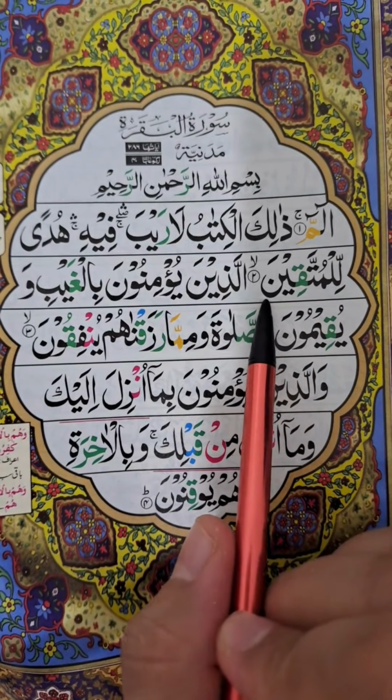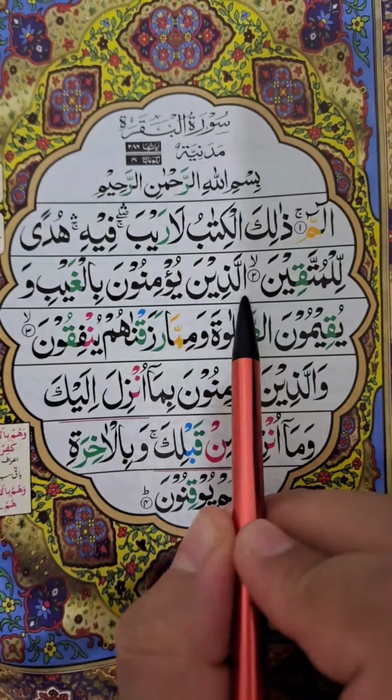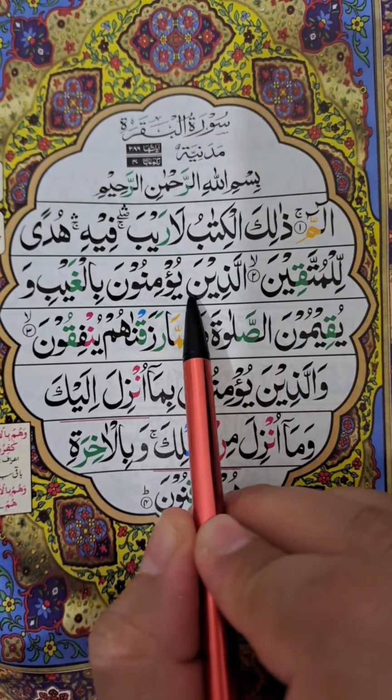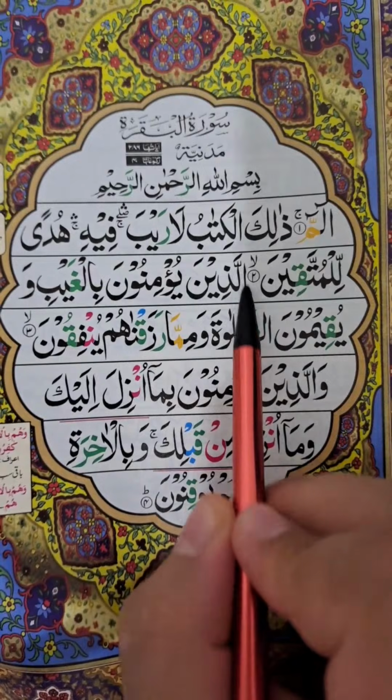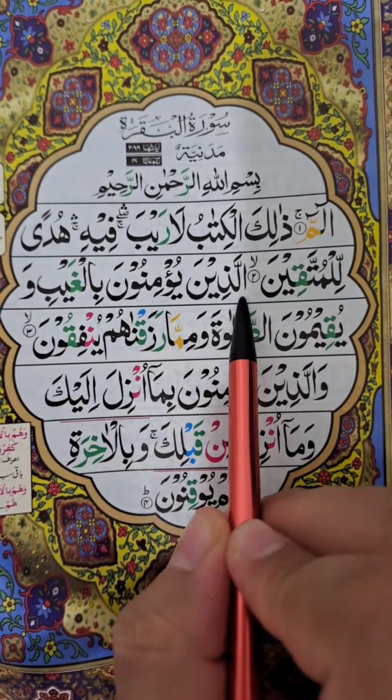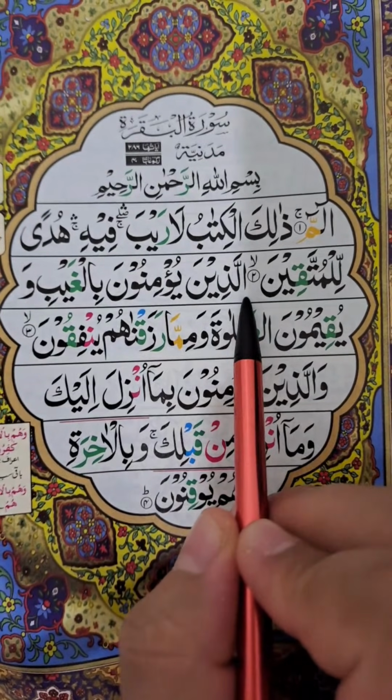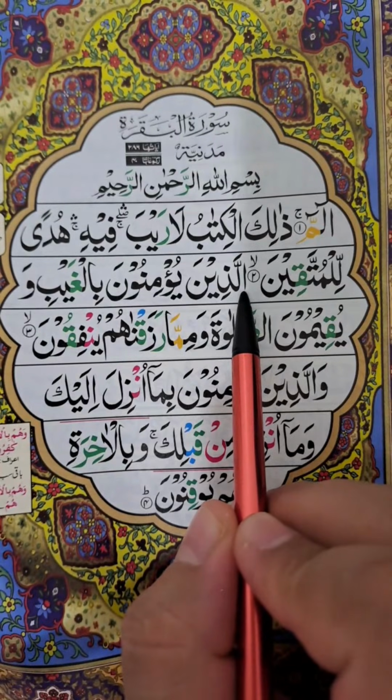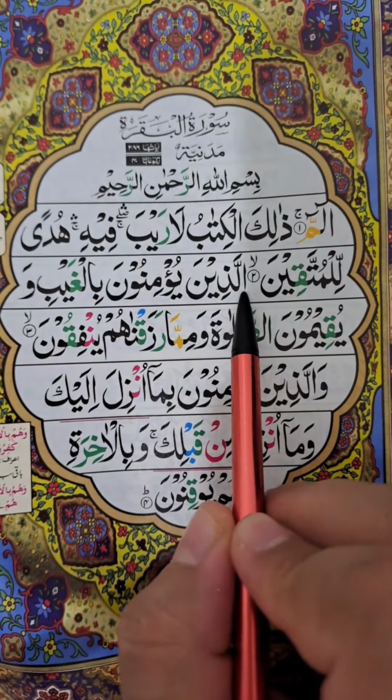Okay. Then next word is alladhina. Now the question arises, here alif is having nothing on the top. Okay, so how can we give a harka to it? And if we are giving harka, which harka will we give?